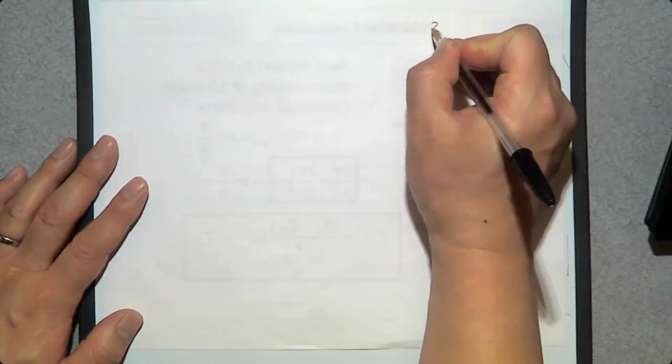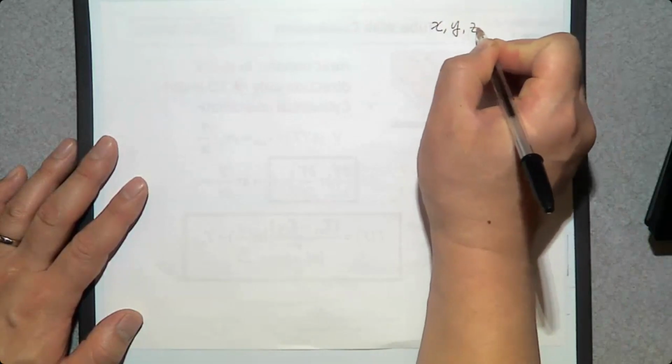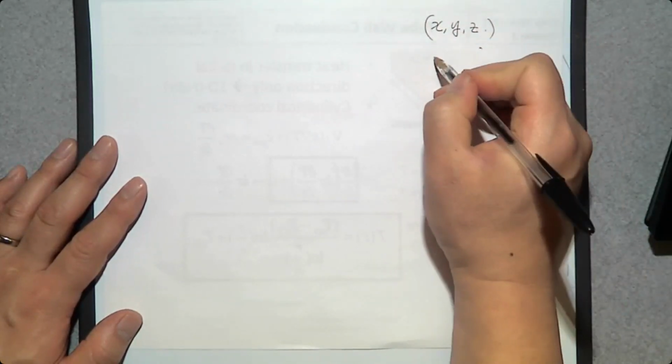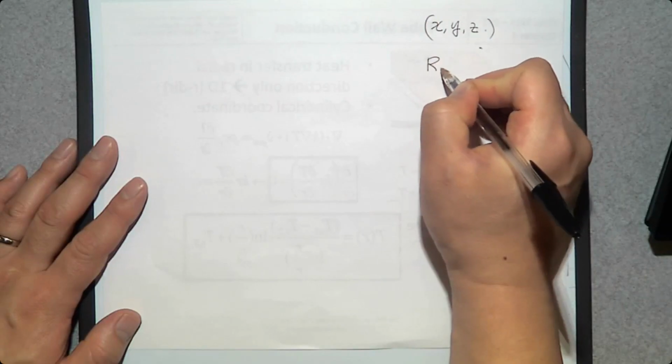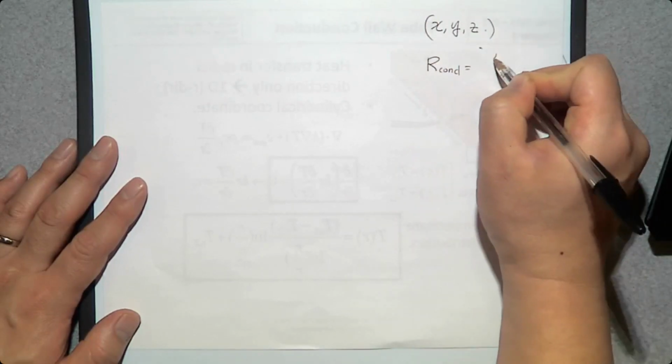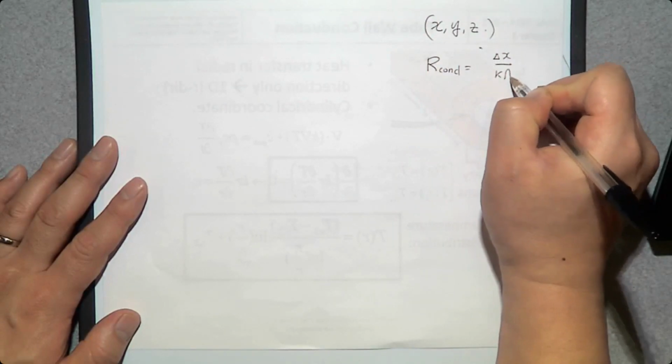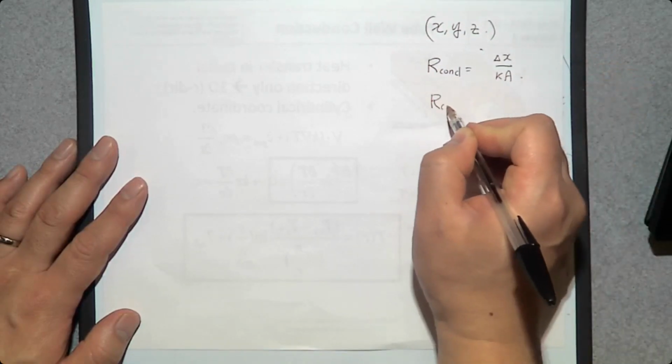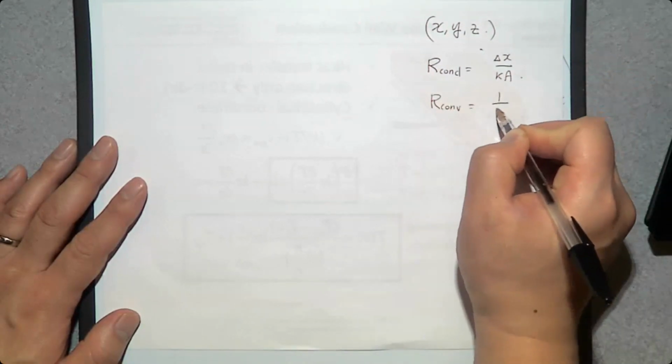When we have a Cartesian coordinate system, x, y, z, what is the resistance by conduction? Delta x over kA. What about convection? 1 over hA. That is the thermal resistance network in Cartesian coordinate system.